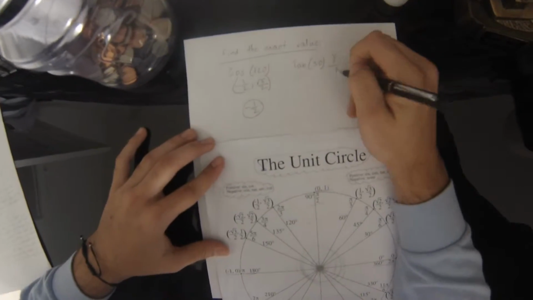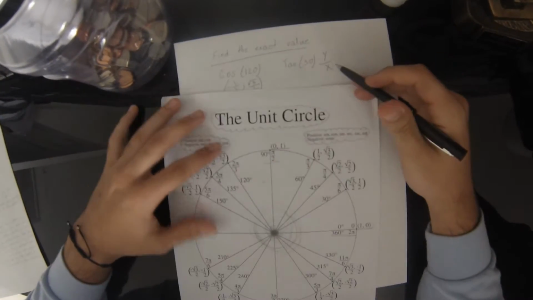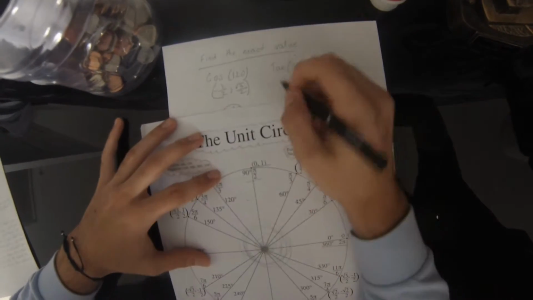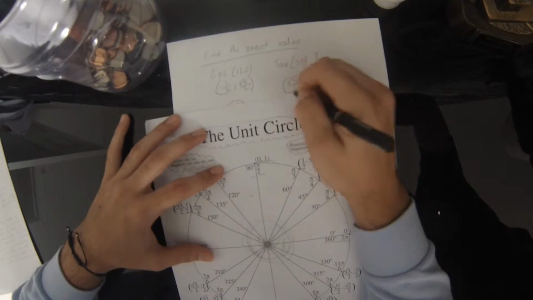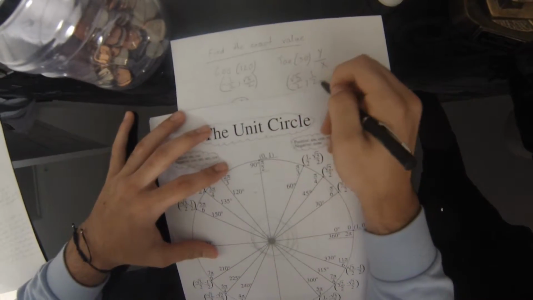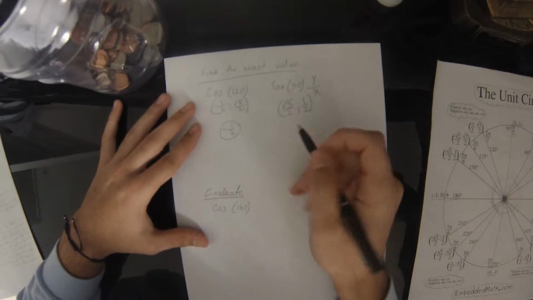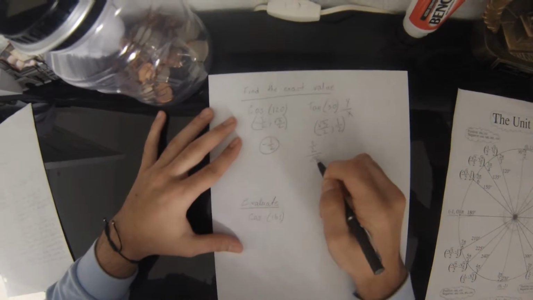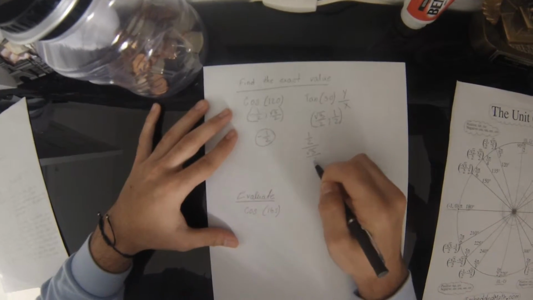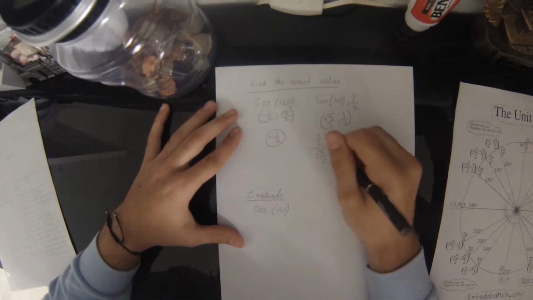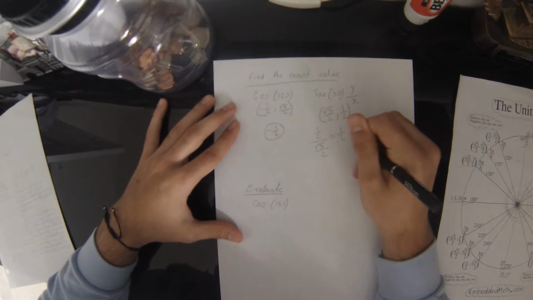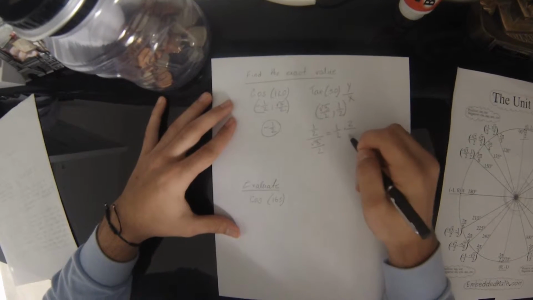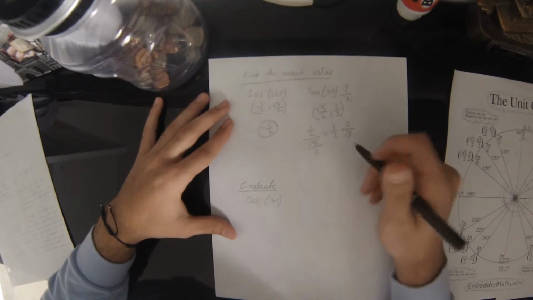It's y over x. So we're going to look at our coordinates for 30 degrees on the unit circle, and it'd be square root of 3 over 2 and 1 half. So then we do y over x, so 1 half over square root of 3 over 2. To do this, we need to keep, change, flip. We keep 1 half, change our division to multiplication, and we flip. So we put 2 over square root of 3, and we solve.